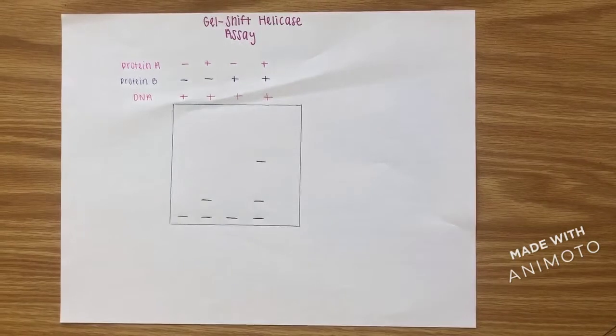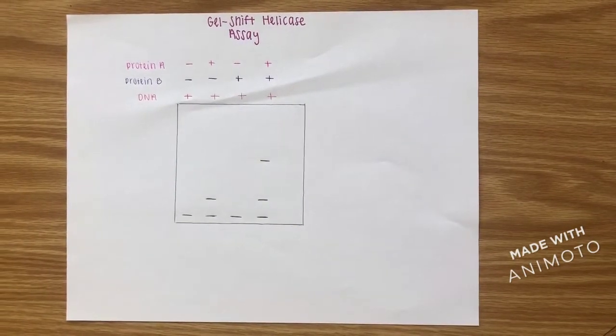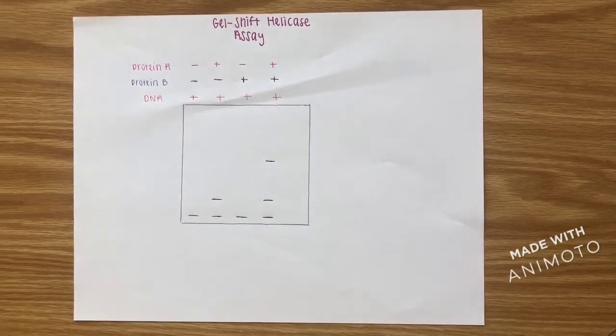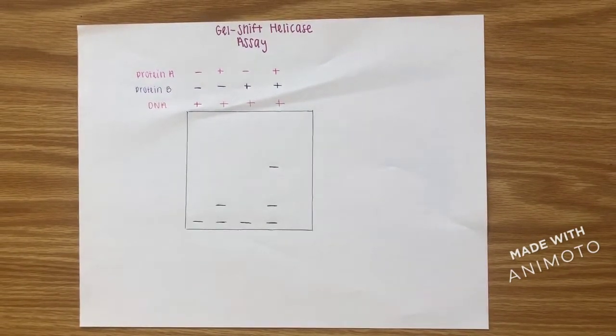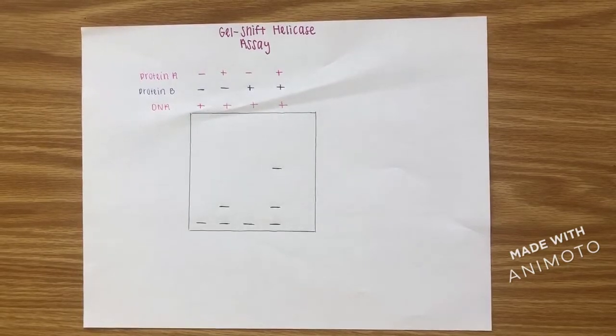The second example is a little harder. There are 4 wells this time. The first well has just DNA. The second well has DNA and protein A. The third well has DNA and protein B. The fourth well has DNA, protein A, and protein B.